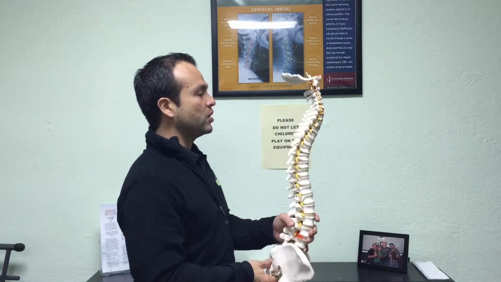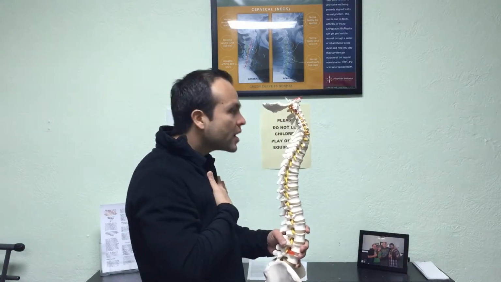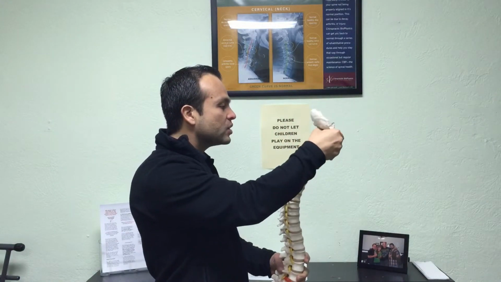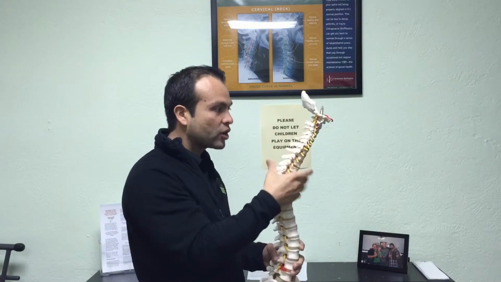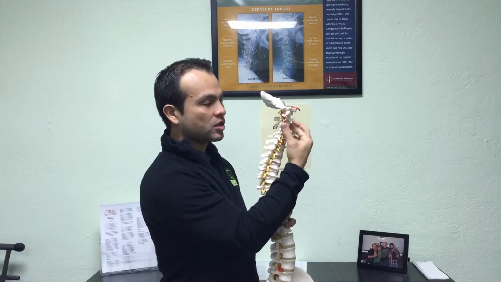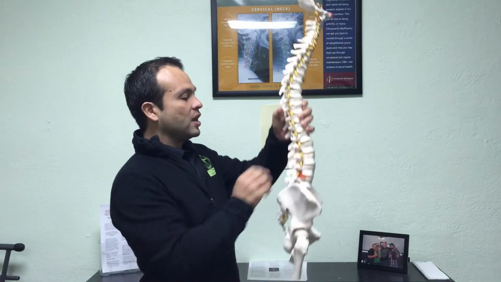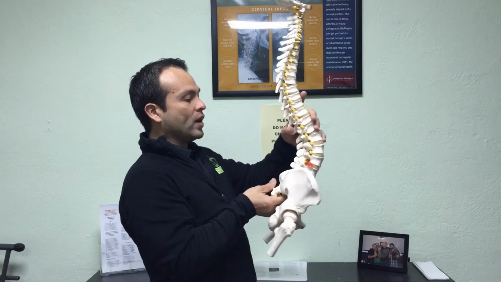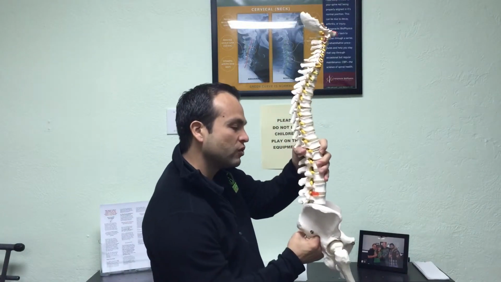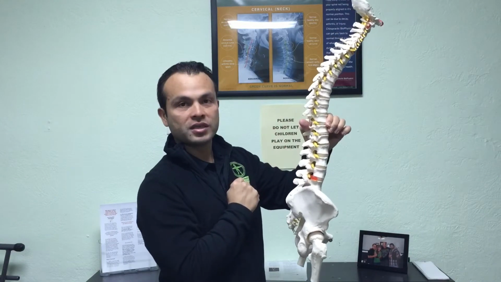Now, when you look at the spine from the side, in the neck, you want to see that it's curved. When we carry our head forward, basically what's happening is you're losing that curve. There is more compression that can take place, which then starts to break down these joints. It starts to irritate those nerves, and you start to get things like headaches and neck pain and back pain and such. Same thing in the low back. When we sit down, the pelvis starts to tilt forward, so we lose that curve and more compression takes place.